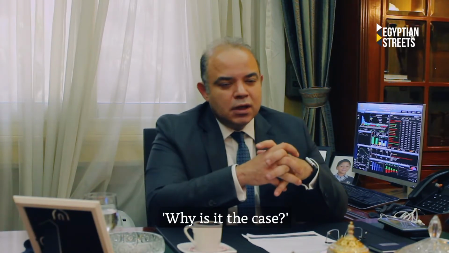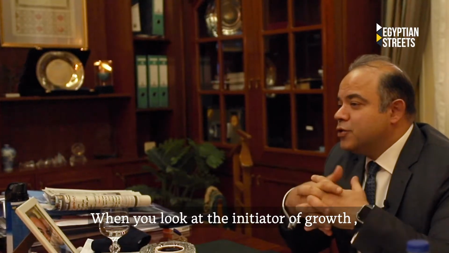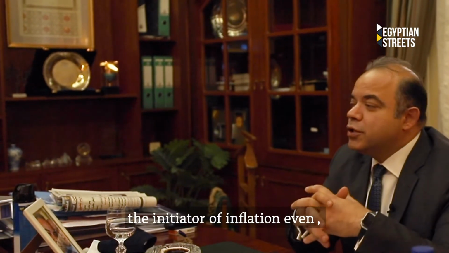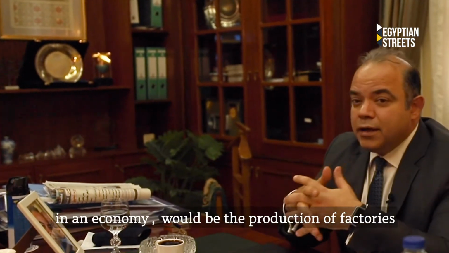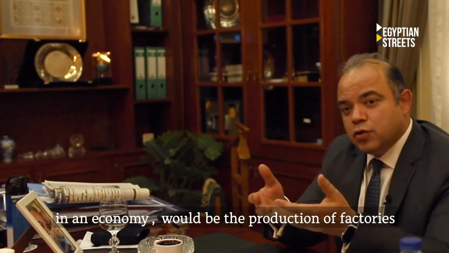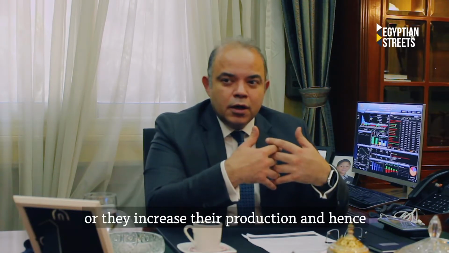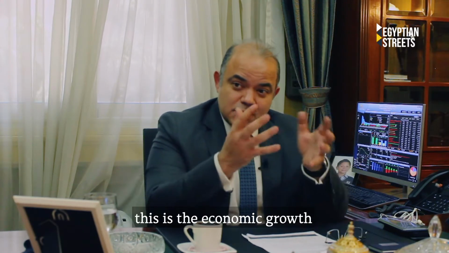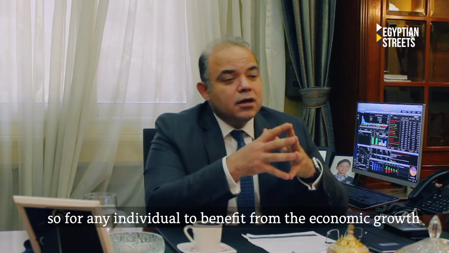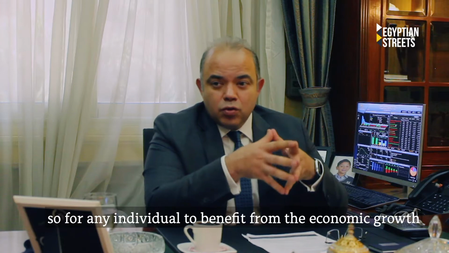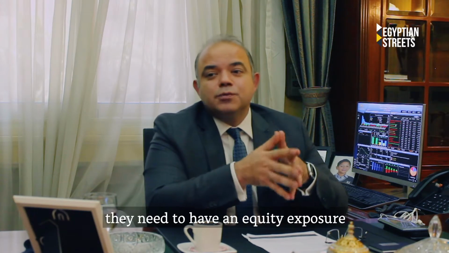Why is it the case? When you look at the initiator of growth, the initiator of inflation even, in any economy, it would be the production of factories and companies, whereby they increase their prices or they increase their production, and hence this is the economic growth. So for any individual to benefit from the economic growth of a country, they need to have an equity exposure.